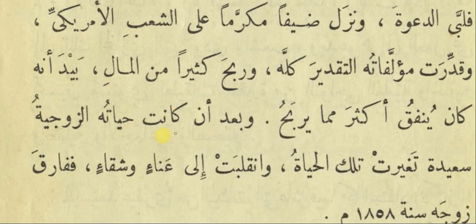This بيد here, if I go back to this, بيد أنه, this is not used that much, so you might not see it too much used, but it means but in this context, that even though he gained too much money, he used to spend more than he gained. After his married life was happy, that life changed.